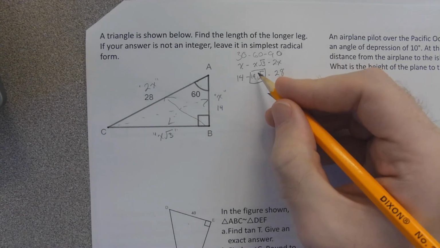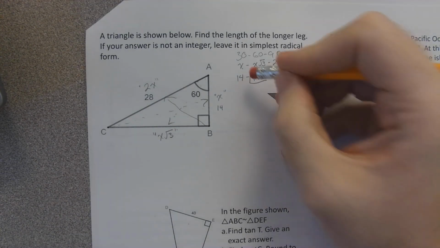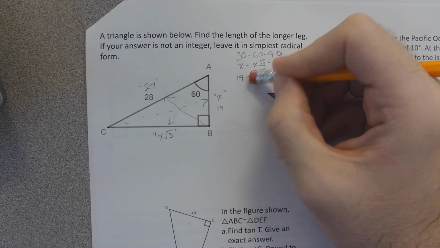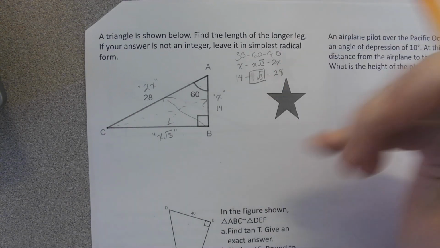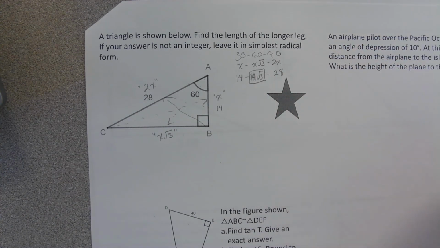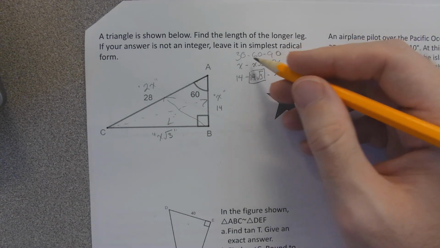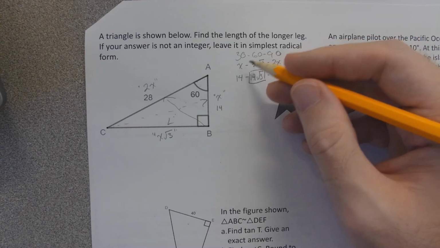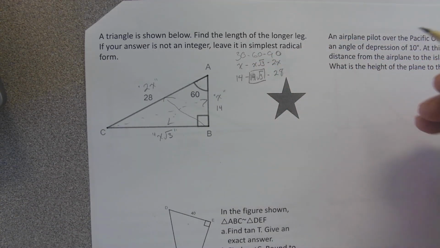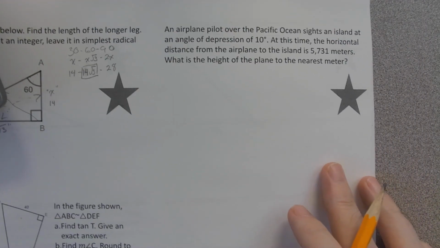So 14 radical 3 is our answer. So 14 radical 3. And that's it. Again, recognize this is a 30, 60, 90 and apply the formula.